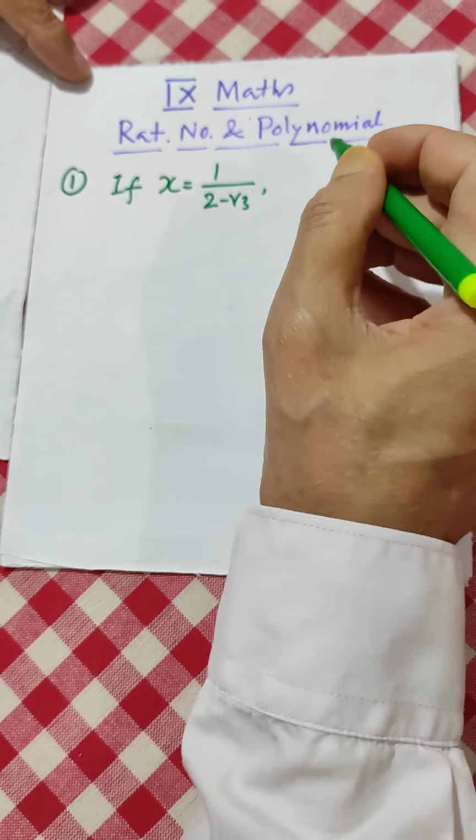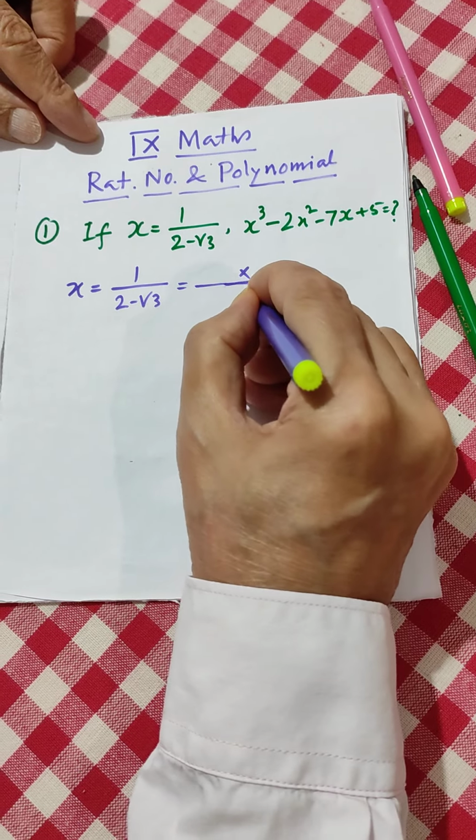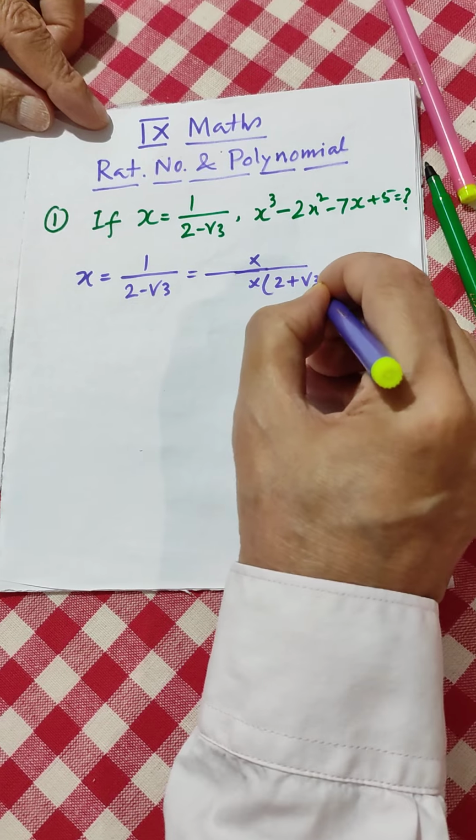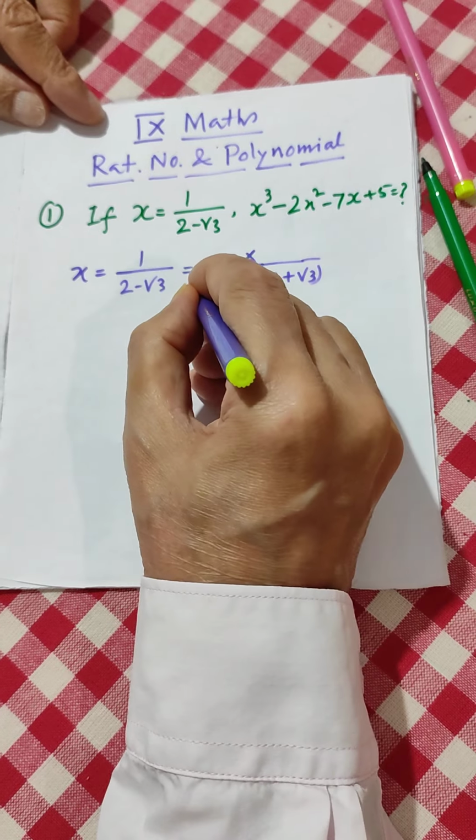Now the given thing is x equals 1 upon 2 minus root 3. So you rationalize the denominator. How will you rationalize the denominator? Yesterday I discussed this topic. You multiply numerator and denominator by 2 plus root 3, because this is 2 minus root 3.